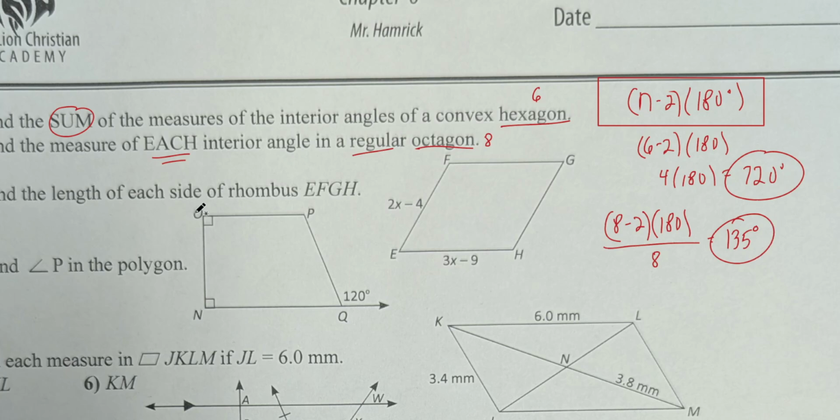Find the length of each side of a rhombus. First of all, what does it mean to be a rhombus? How many sides does a rhombus have? 4 sides. What's true about all 4 sides? They're all equal to each other. That's what a rhombus is. There's your rhombus right there. So all 4 sides are equal to each other, which means what's true about this side and this side? They're equal to each other.